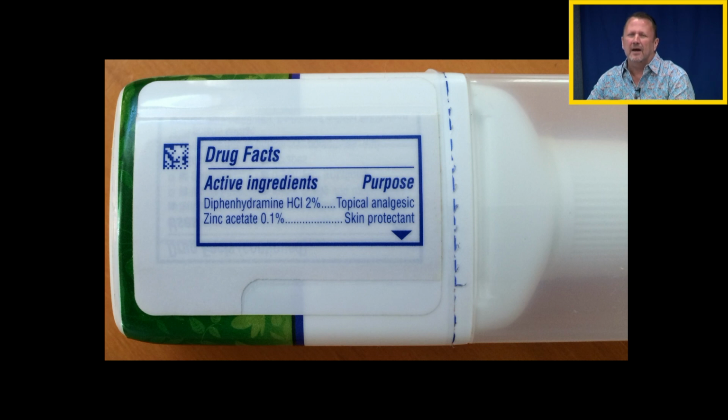I like to use this when any diphenhydramine spray is fine. And look at that, a diphenhydramine topical analgesic. It's an antihistamine, by the way. And zinc, a skin protectant. That's pretty cool. So if I get weird itchy rashes, I like to spray some of that on it sometime, and that really helps. You know, the cooling effect, the antihistamine.